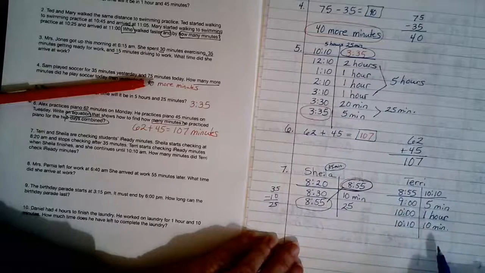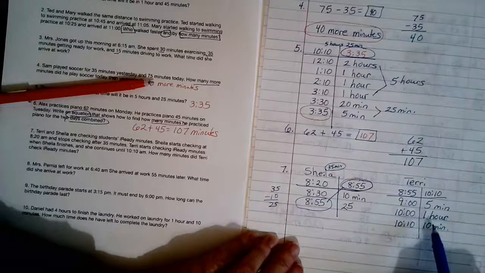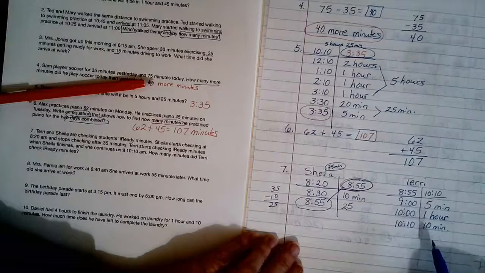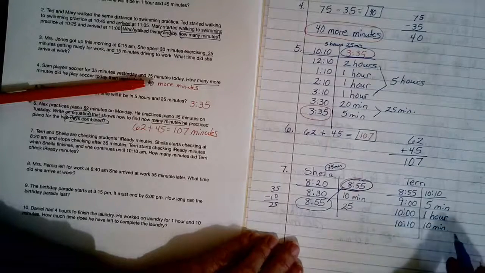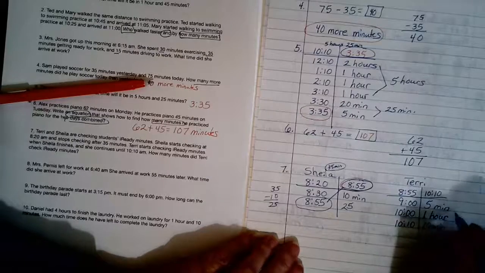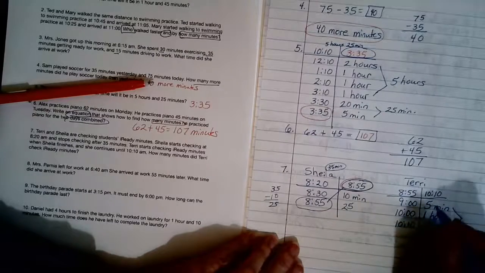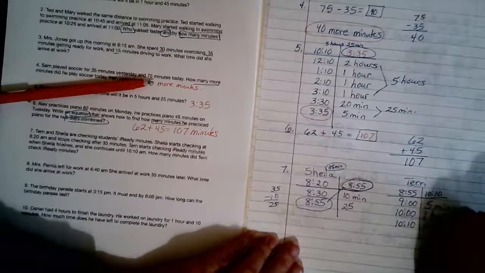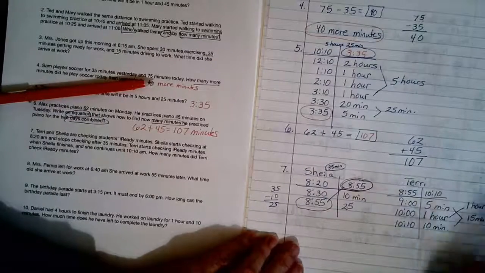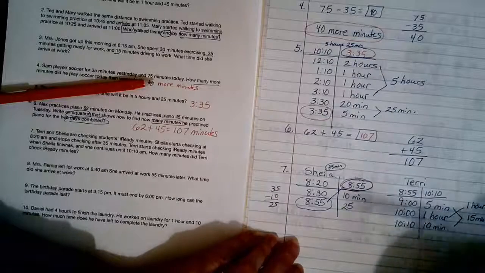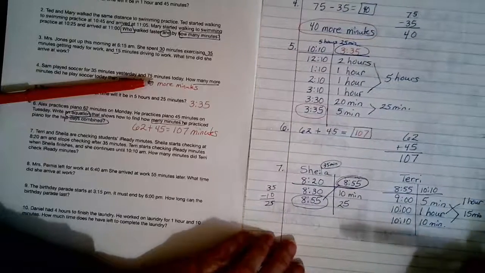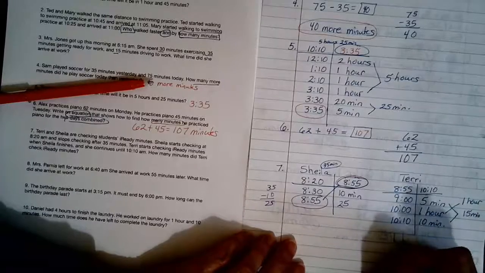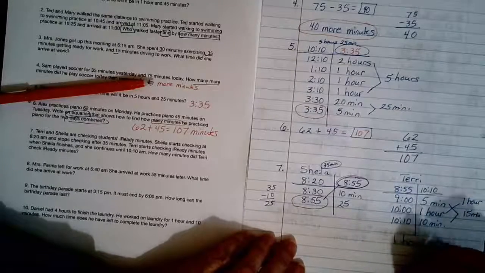Now, you'll notice I could have started with that hour first and then added my 5 minutes. Would have made a little more sense, but since I went this direction, I still need to add my minutes. 10 minutes plus 5 minutes is 15 minutes, and my 1 hour is still there. So how long did Terry check iReady minutes? She checked for 1 hour and 15 minutes.